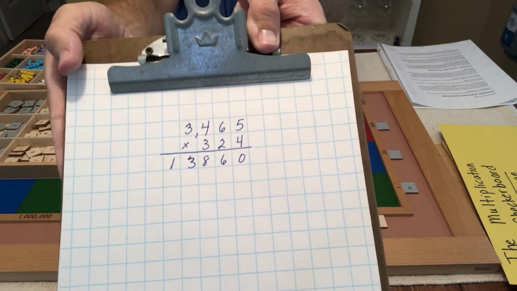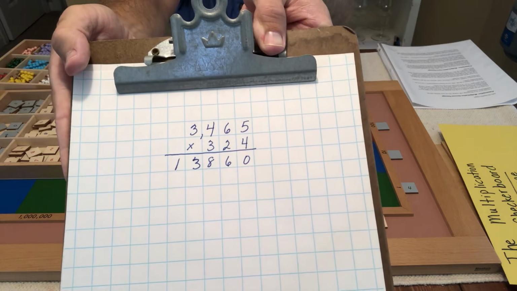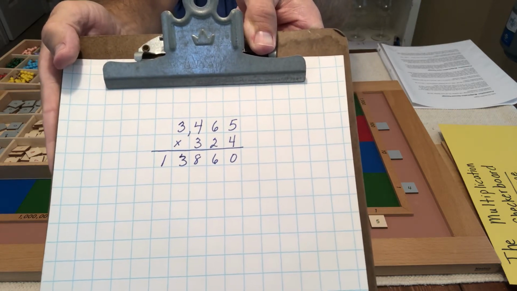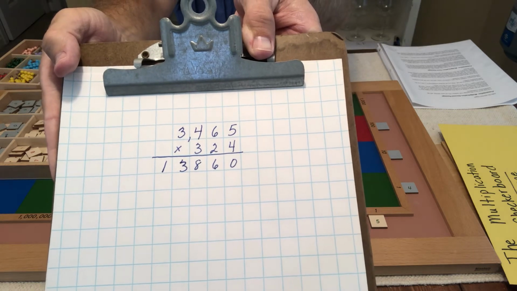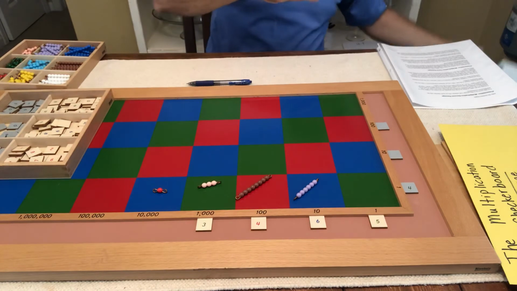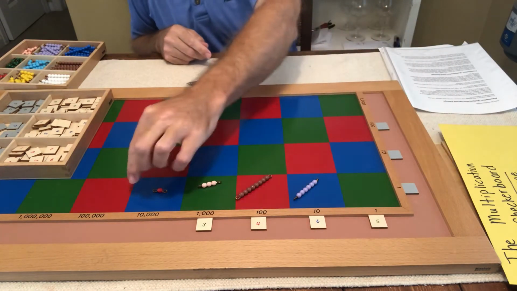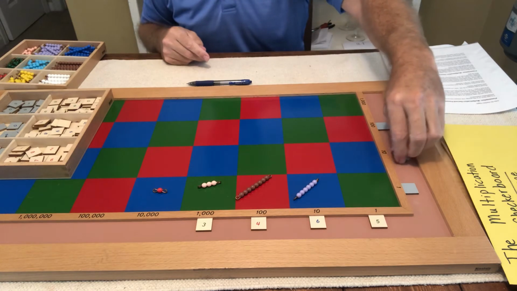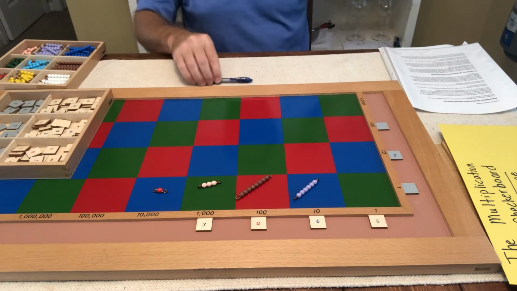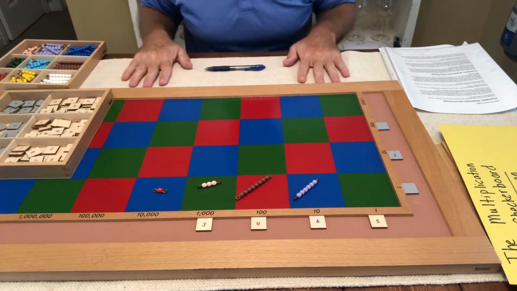13,860. Make sure that you put the 0 underneath the 5 and the 4. Make sure you put the 6 in the tens place, the 8 in the hundreds place, the 3 in the thousands place, and the 1 in the 10,000s place. Okay, we're all done with this first row, the ones row, so we're going to turn that over, and now we're going to work with the second row, which is 2, and the work is exactly the same. It's just a different row.